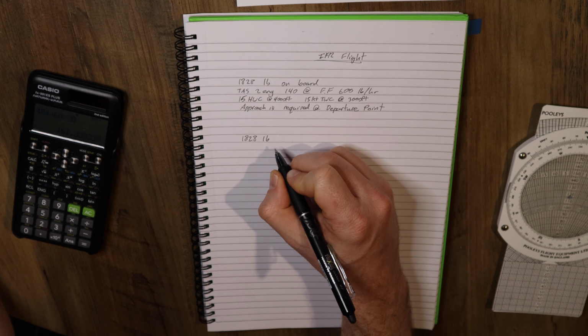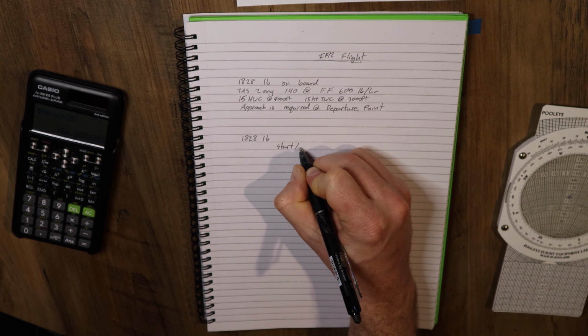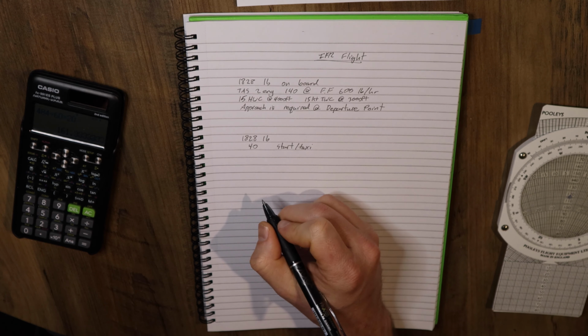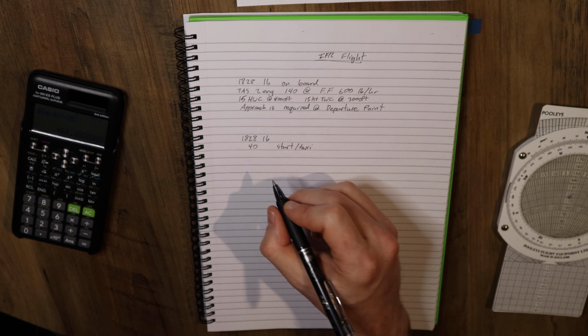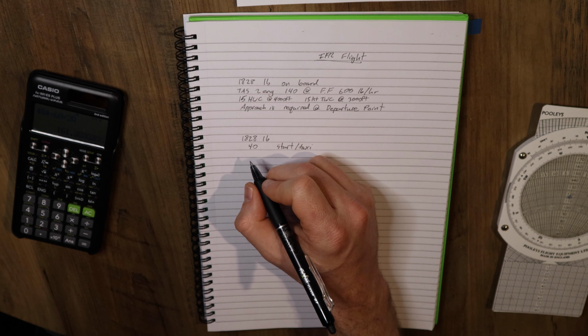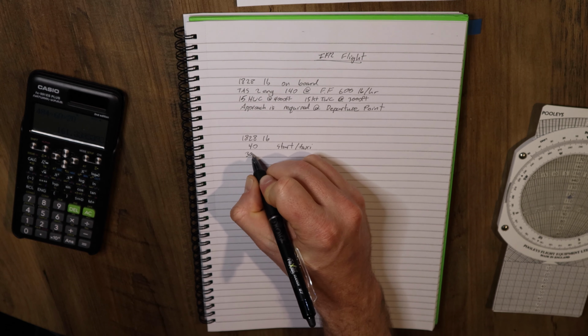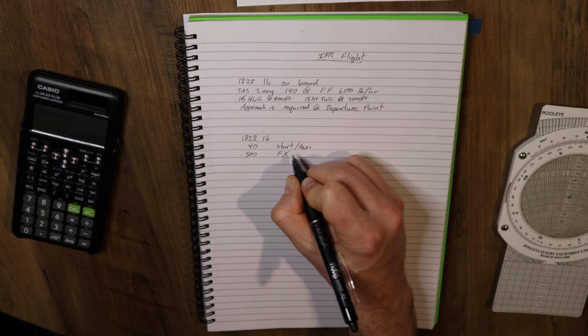So first thing, start/taxi, 40 pounds. Our fixed reserve for IFR, if you can remember, is a 30-minute reserve, and at 600 pounds per hour, that's going to be 300 pounds.